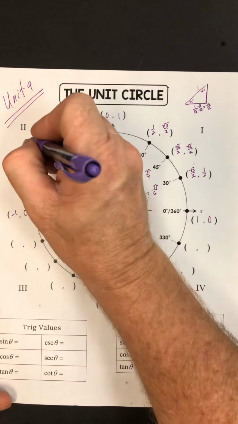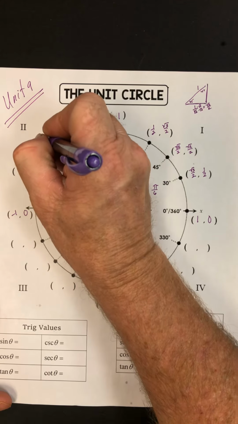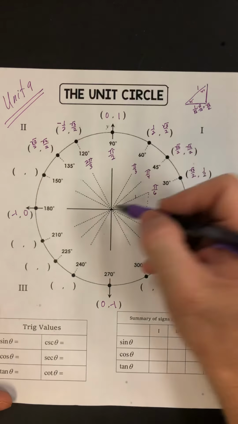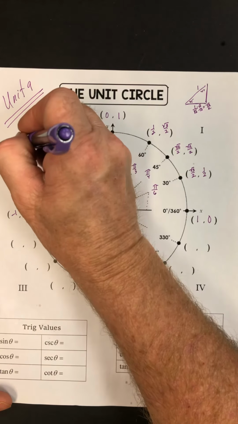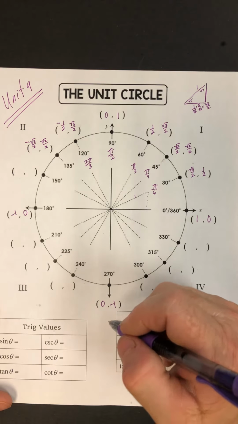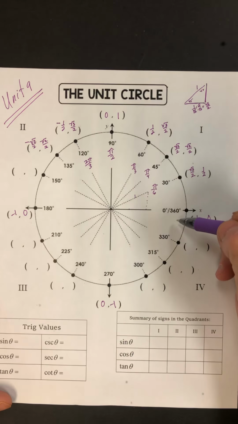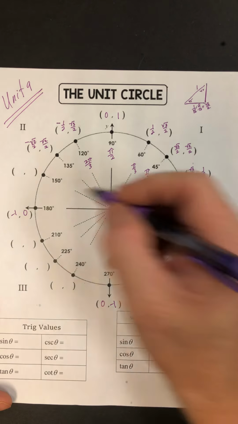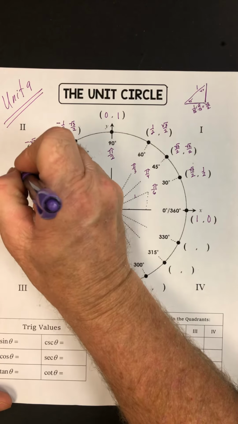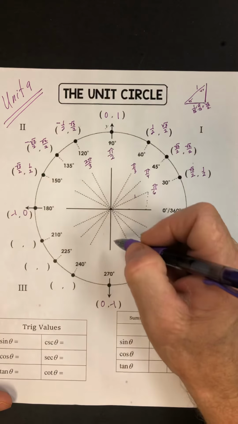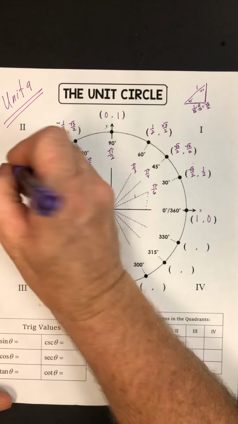So those are both the same, square root of 2 over 2. And then you know that the x value is negative. 150 degrees, it's the same as the 30-degree angle. Square root of 3 over 2 and 1/2. The x value is negative.